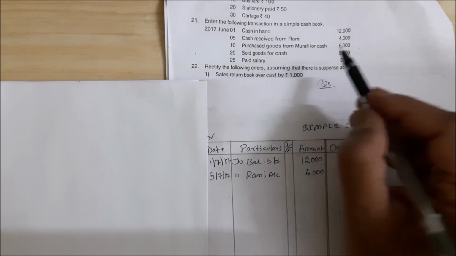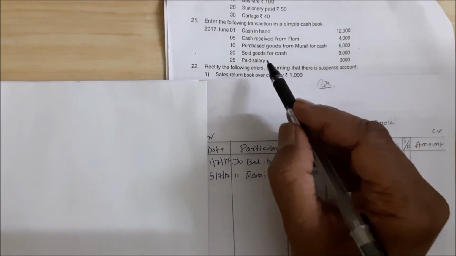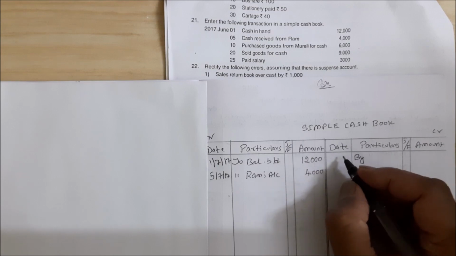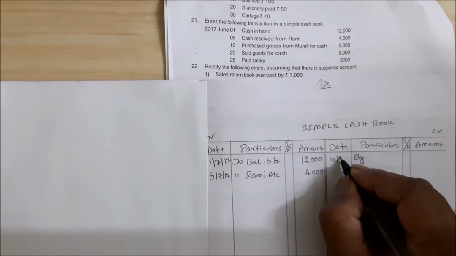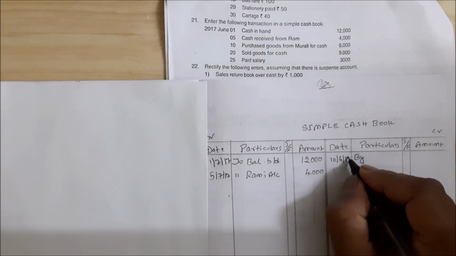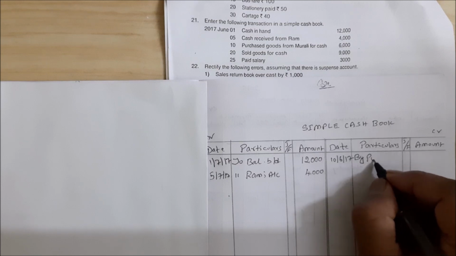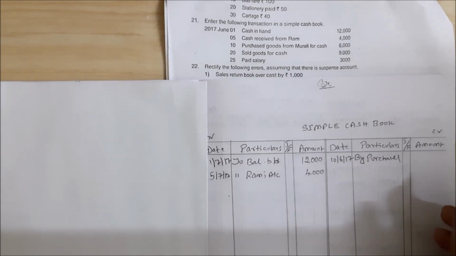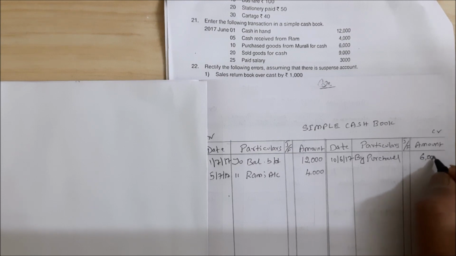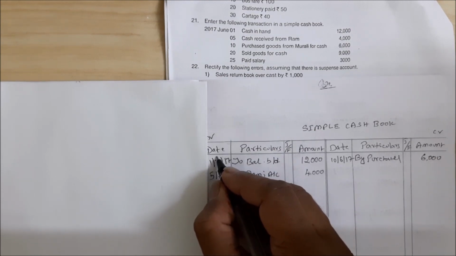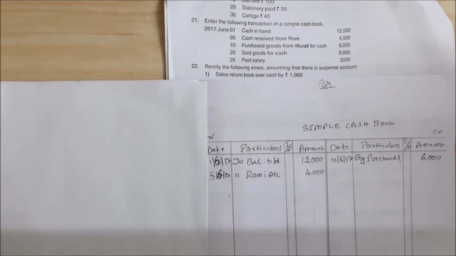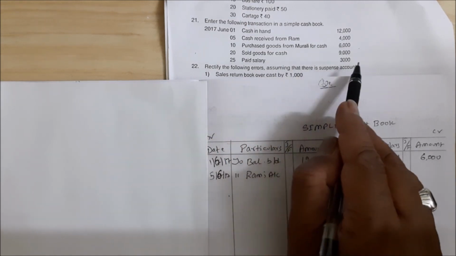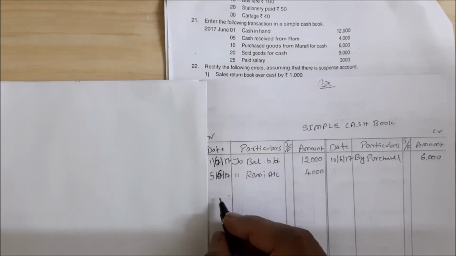You purchase from anybody but we are paying cash. Then purchases account debit to cash account. Cash is going out. So 10/6/2017, by purchases 6,000. Here I made a small mistake. It is June, so I will make it as 6. No problem. By purchases 6,000. Sold goods for cash 9,000.